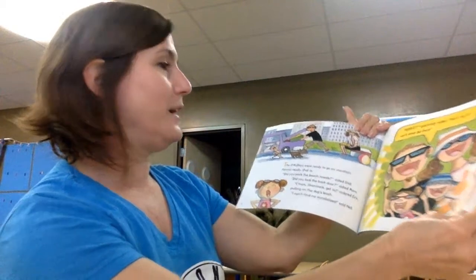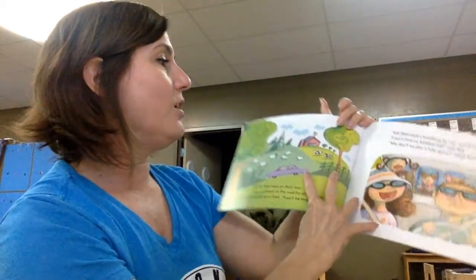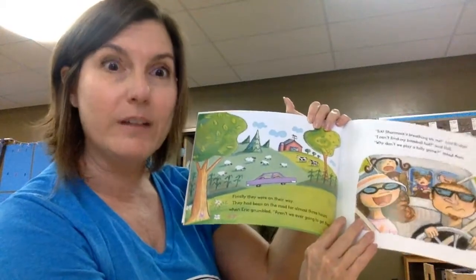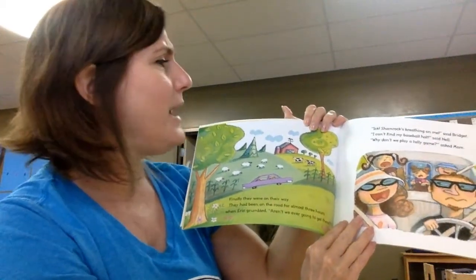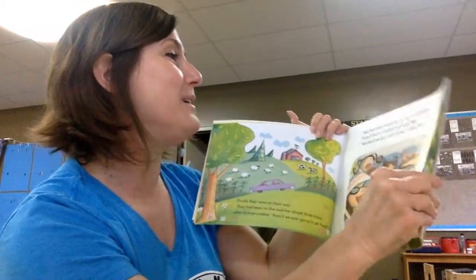So in this book, our O'Malley family is going on vacation, and they are in the car for a very long time. And to pass the time, Mom suggests the tally game.